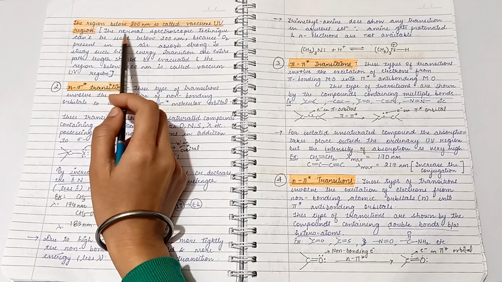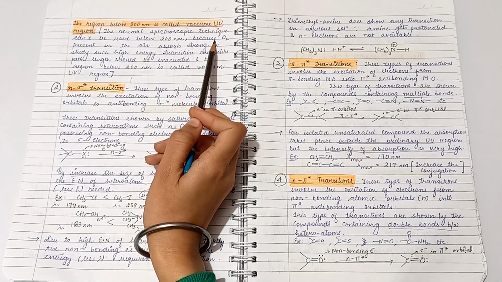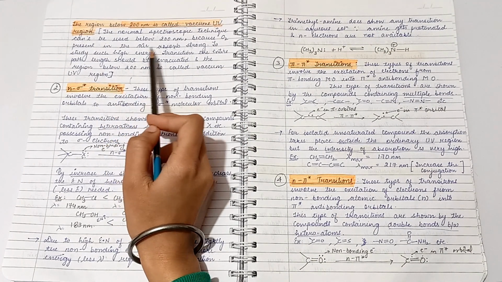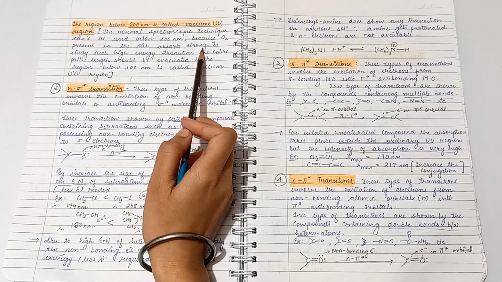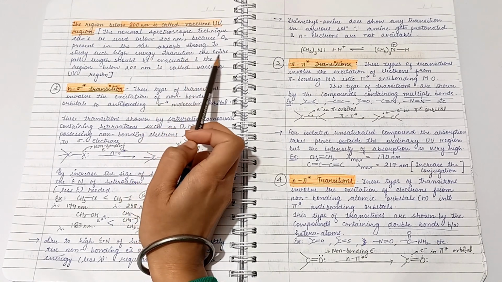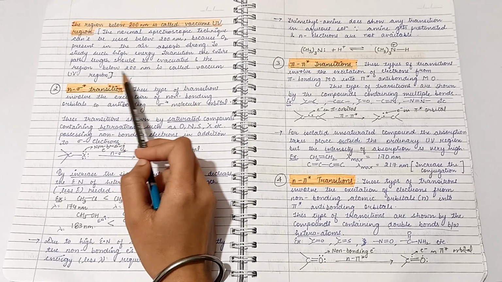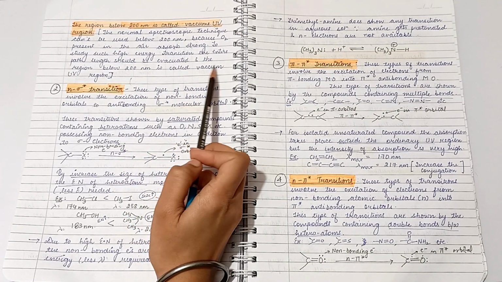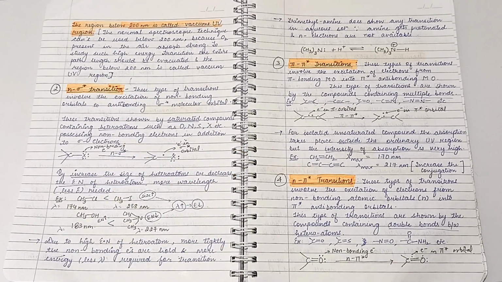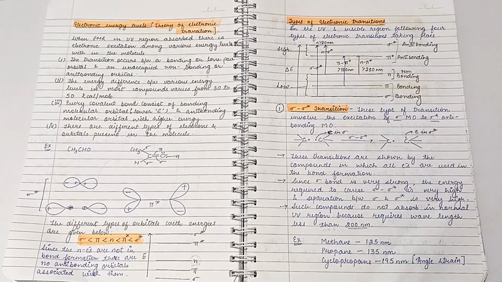The normal spectroscopic technique can't be used below 200 nanometer because oxygen present in the air absorbs strongly. To study such high energy transition, the entire path length should be evacuated. The second transition is n to sigma star transition.